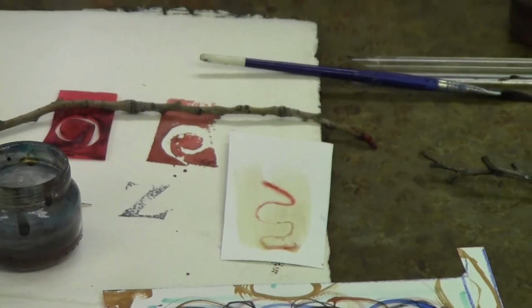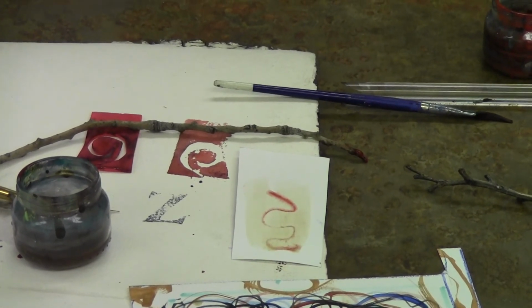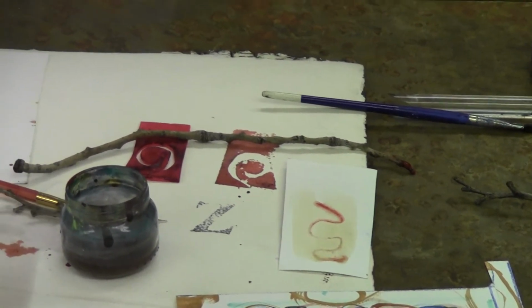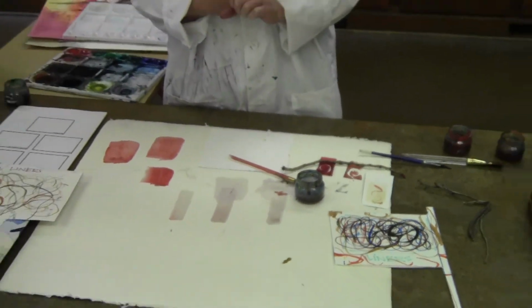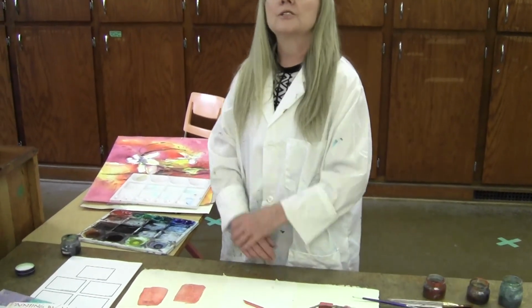So we have done 5 things: hard and soft edges, using salt, stamping, painting with a liner brush, and twig drawing. Those are the 5 techniques you need to use with your still life. As always, find some objects that you like, or one object. I'm going to have you take a photo of it and print it off.